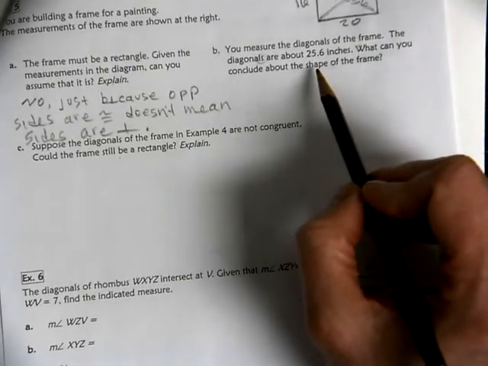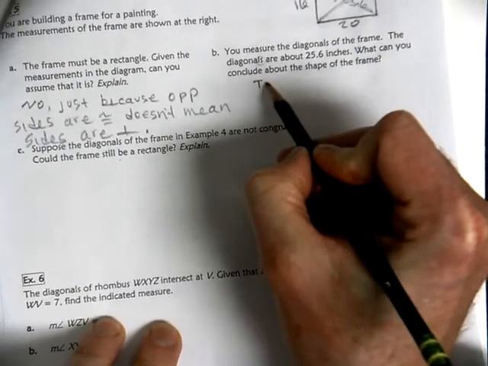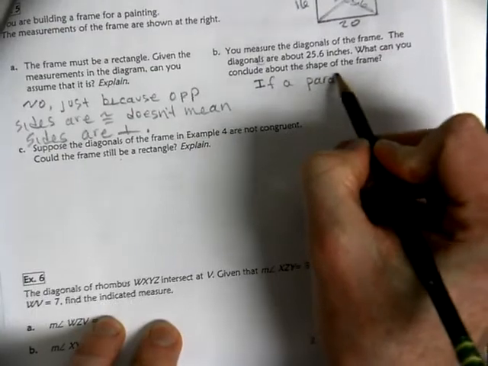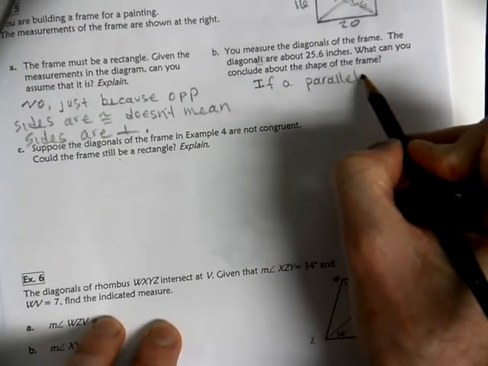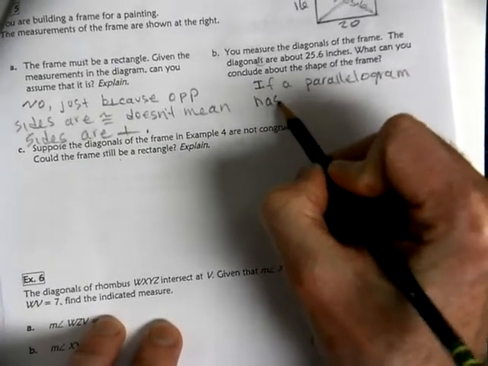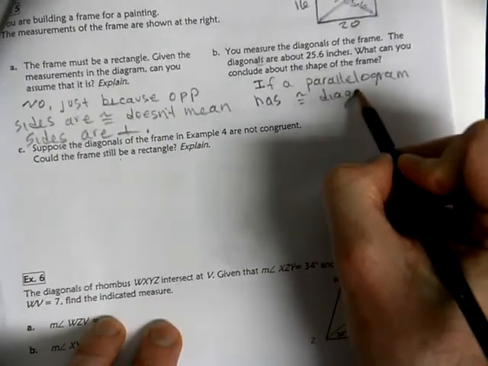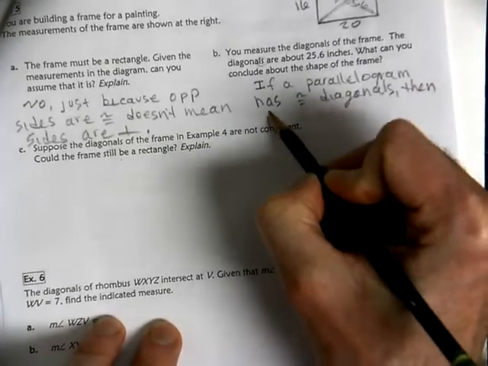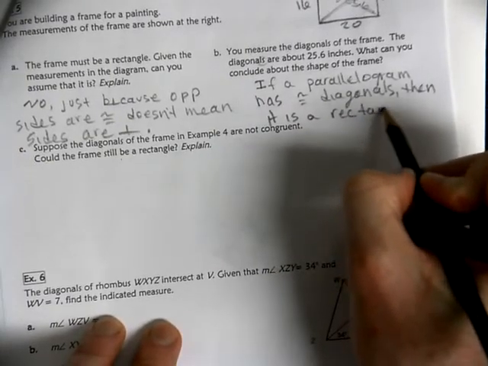What can you conclude about the shape? If a parallelogram has congruent diagonals, then it is a rectangle.